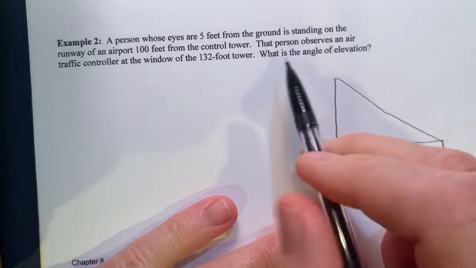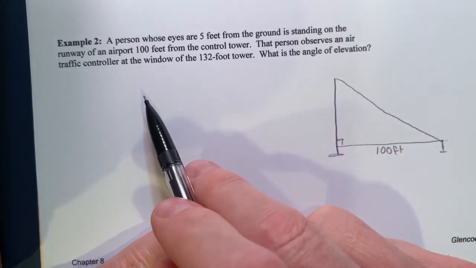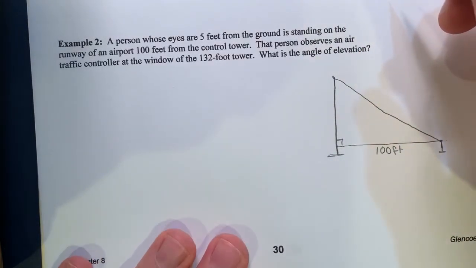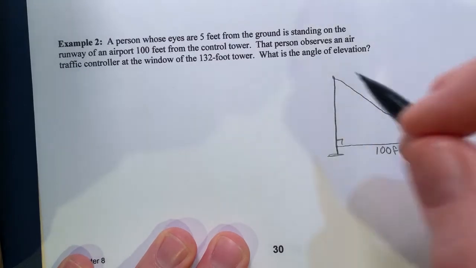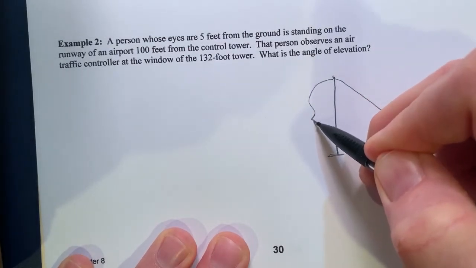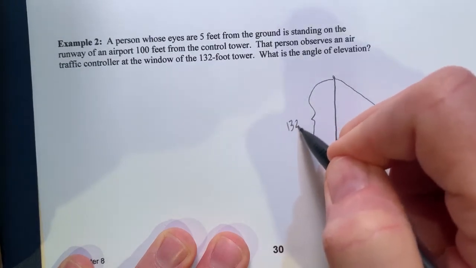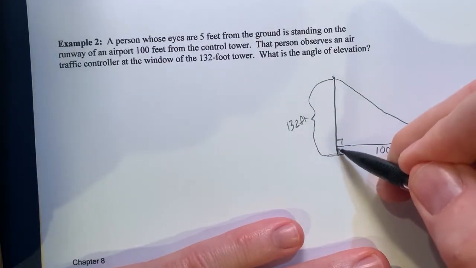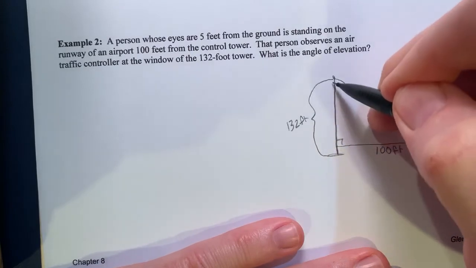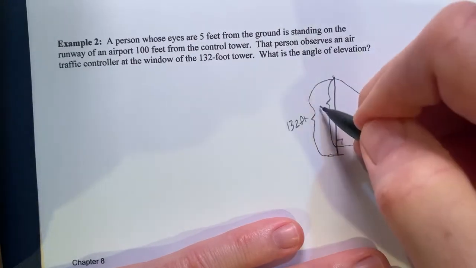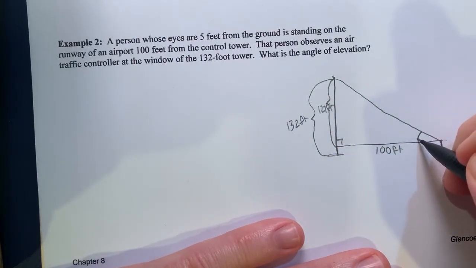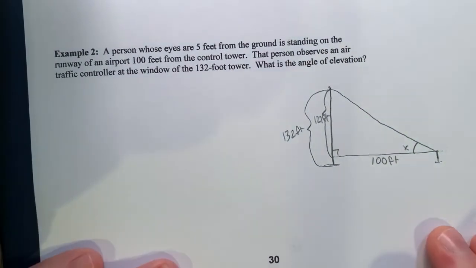So 100 feet. The person observes an air traffic control person in the window up here, in the window of a 132-foot tower. So we know that this entire thing, all the way to the ground, is 132 feet. But we have to subtract those 5 feet over here, so this length is actually 127 feet. And they want us to find this angle. We'll call this angle X. So we have all that set up.